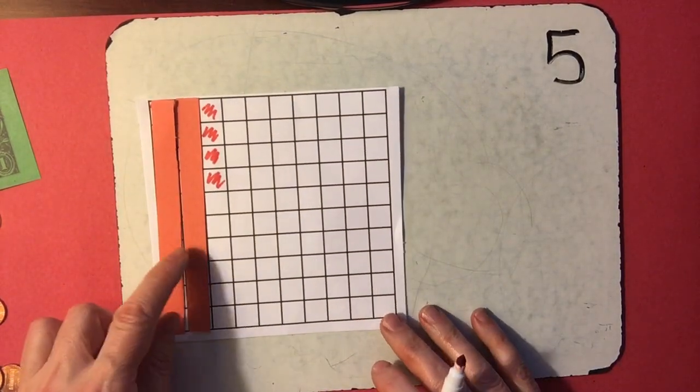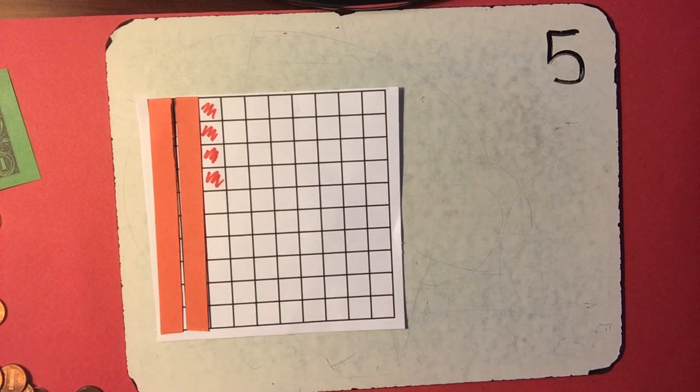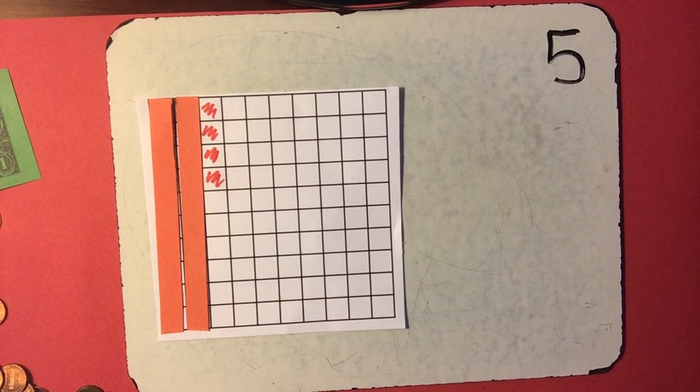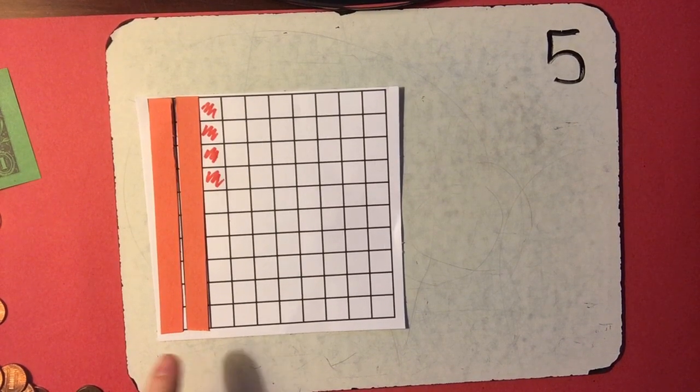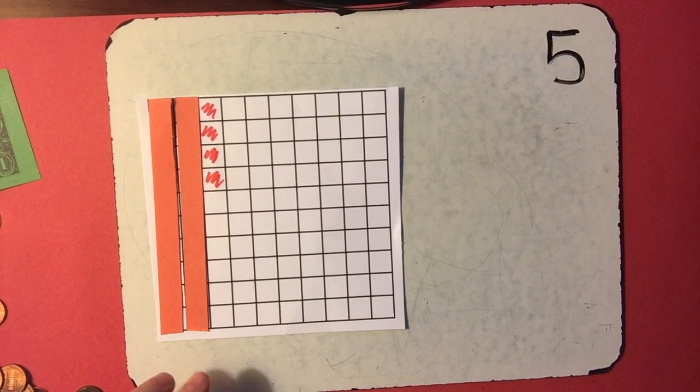So now, what is the fraction you see here? What's the fraction that you see? And if you know what it is, go ahead and write it down on your notebook paper. Okay, so I'll go ahead and give the answers or begin talking about it.